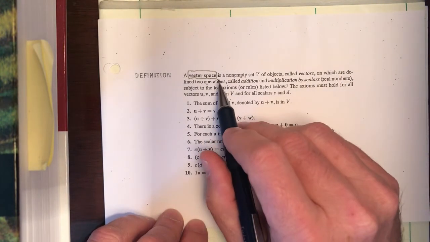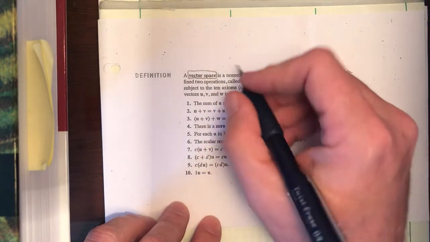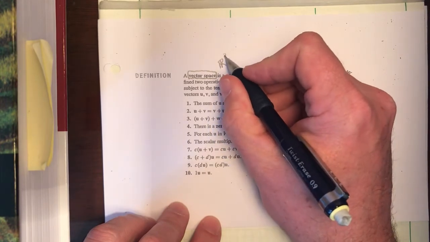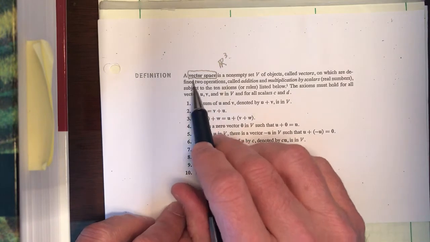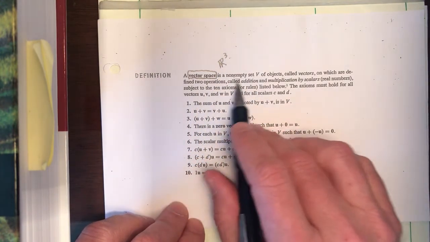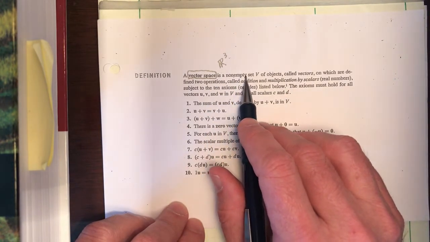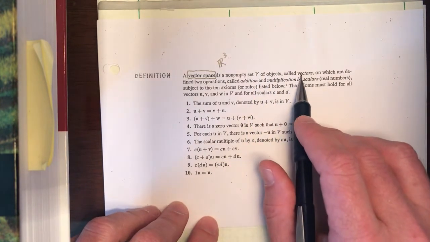I want to remind you also that for the most part, when you hear the word vector space, I want you to think of something that's most familiar to us, like R3 or R2, though it can be something else. But to give you something to hold on to in your head, imagine all of R3. That's a vector space. Here are some other things. A vector space can't be empty. It has to have something in it. And these things, objects, are called vectors.